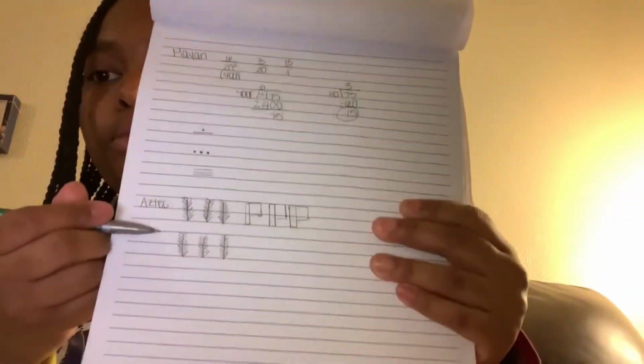So then we go into their symbol for 20s. So they have, it looks like a flag for 20s, and we're going to have 3 of those. So then it looks something like this. And then we go into their symbol for 10, which is a diamond. And then their symbols for ones or singles are dots. So we'll have 5 dots.